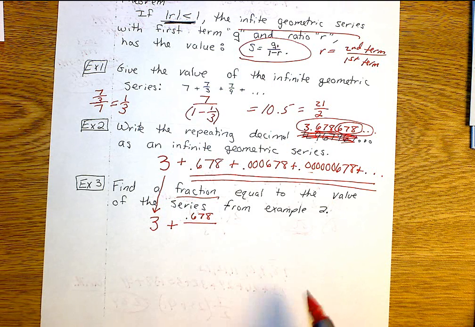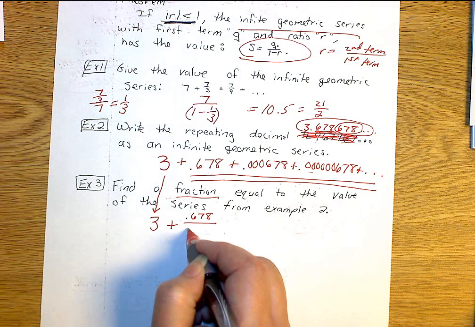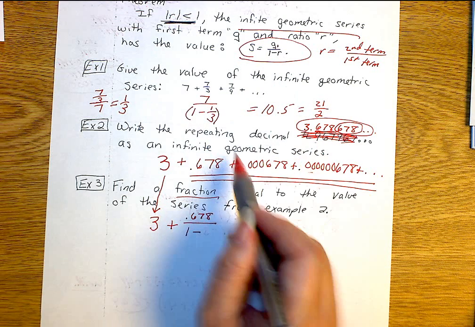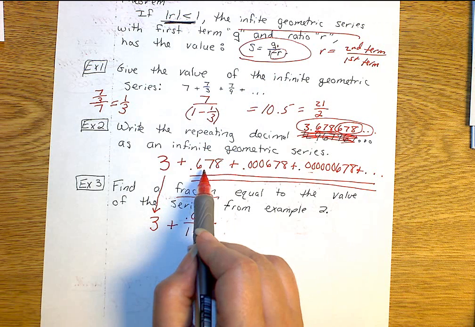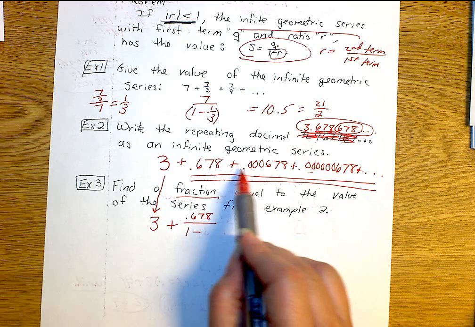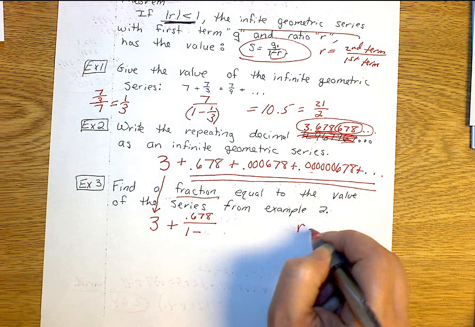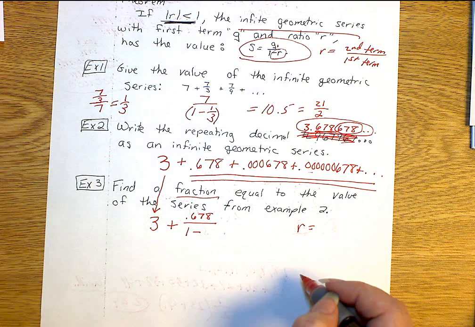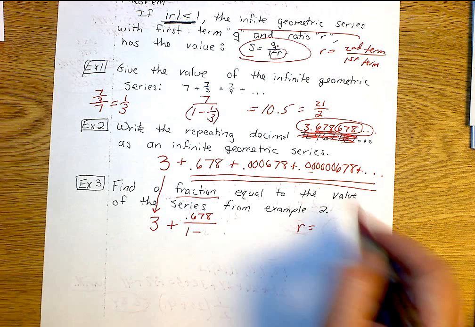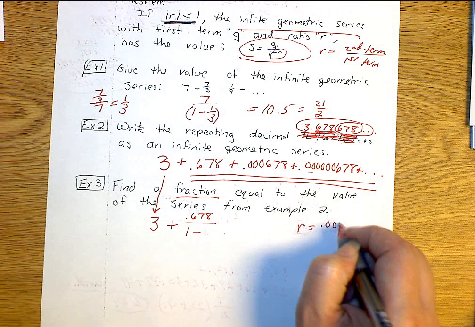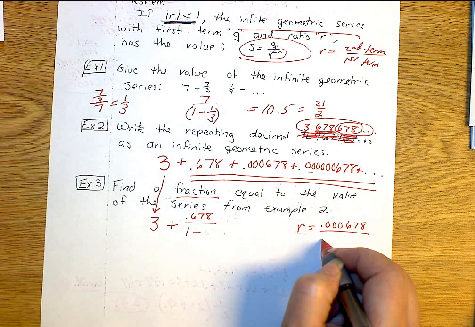I'll prove it to you. But we have here, then we go 1 minus our R. So how do I find R? What did I have to multiply 0.678 by to get 0.000678? How can I find out what R is? Second term divided by first term. So the second term of your repeating thing, 0.000678, over your first term, 0.678.